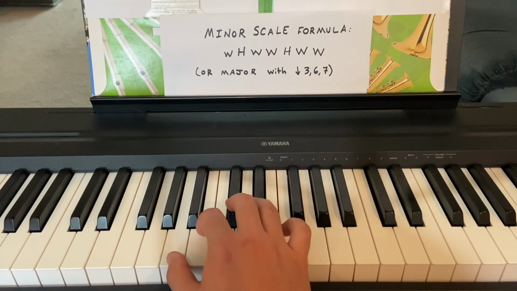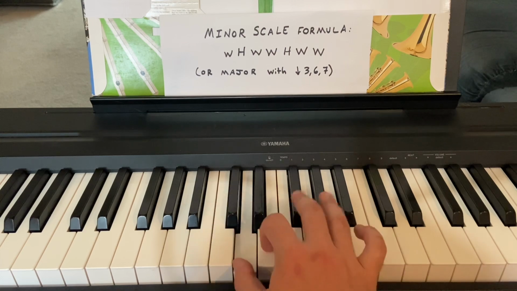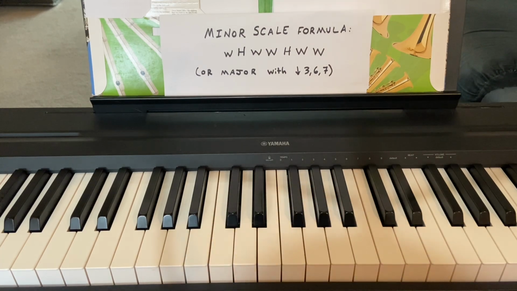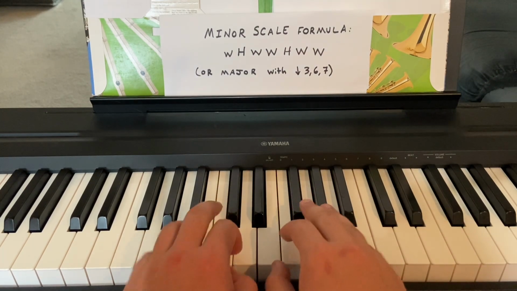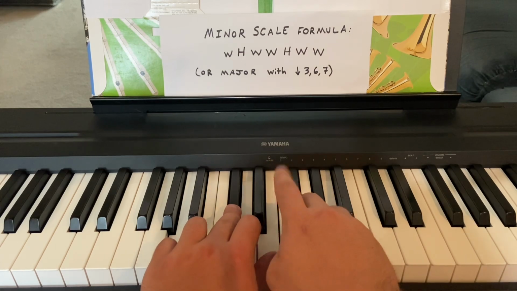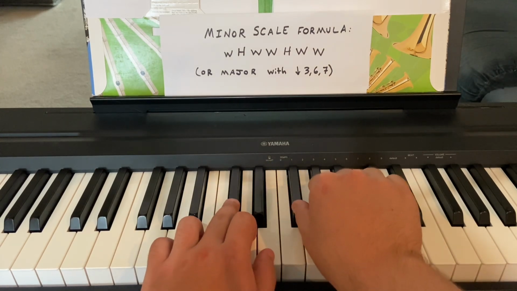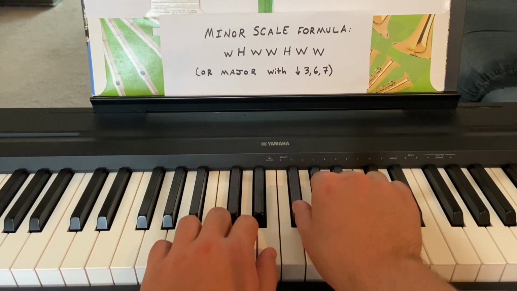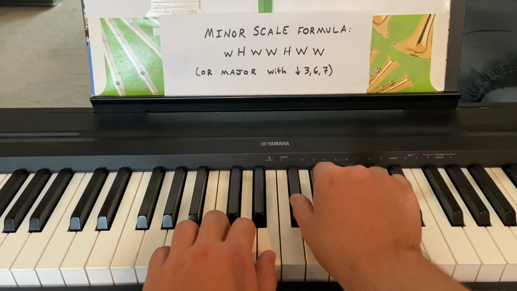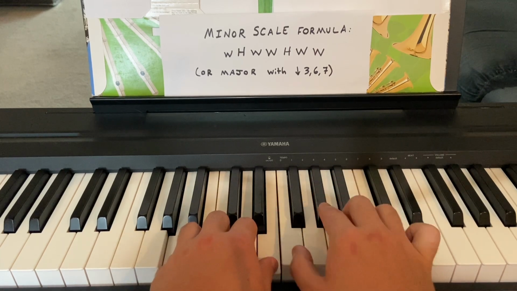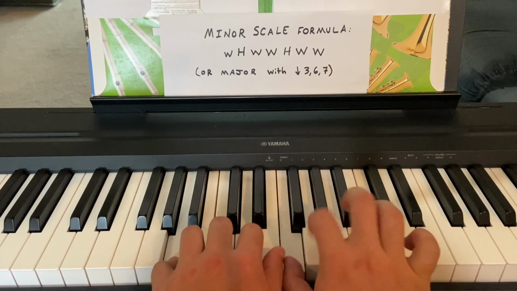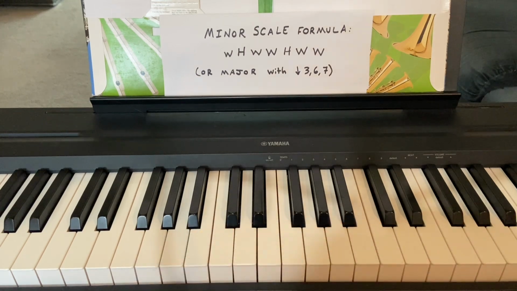So starting on A is 1, 2, 3, 4, 5, 6, 7. We can take our A major scale and flatten the third scale degree, C sharp, which becomes a C. Our F sharp becomes an F, and then our G sharp becomes a G. And now we're playing all white keys.